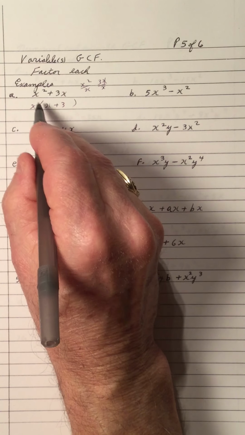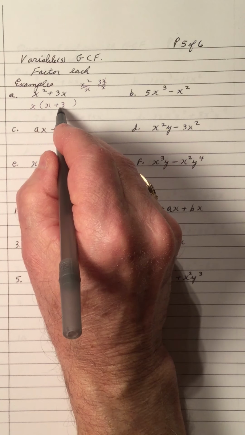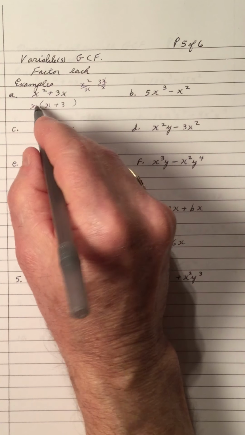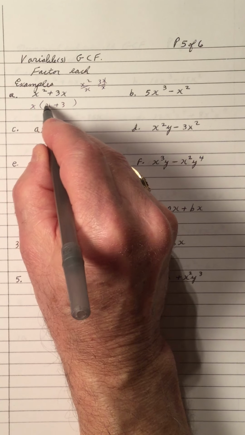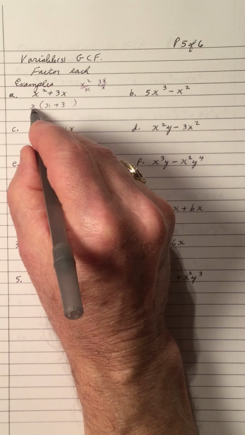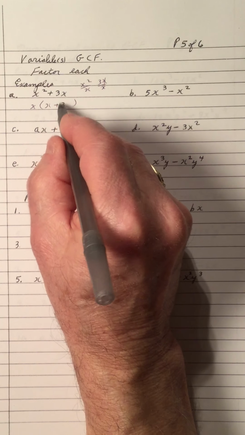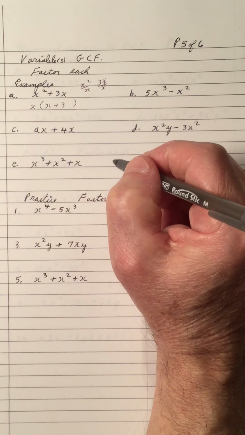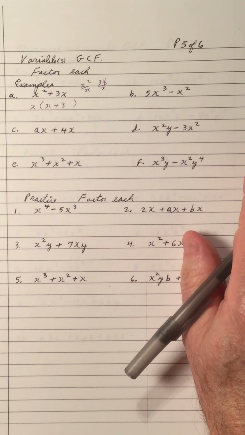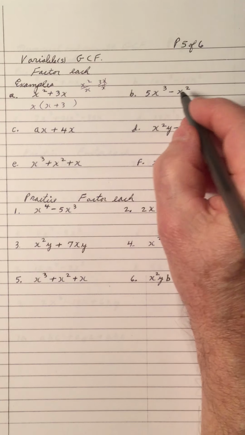Multiply. X times x, x squared. X times 3 is 3x. I always say, I got one x here, I need another one to get x squared. I got one x here, I don't need any more x's, I just need the 3. That's the way I work it. I subtract it, but I got it.